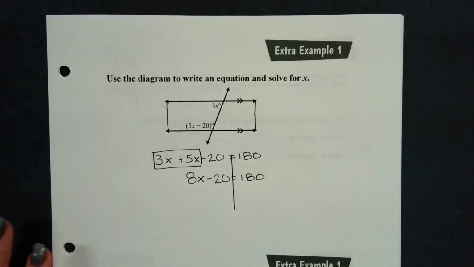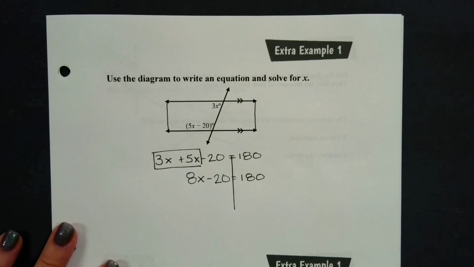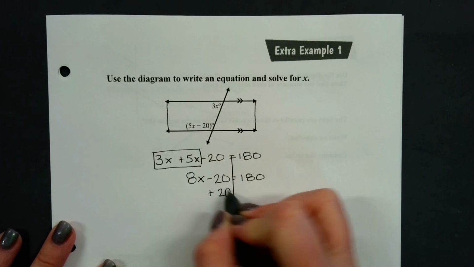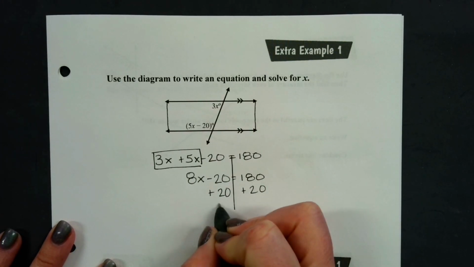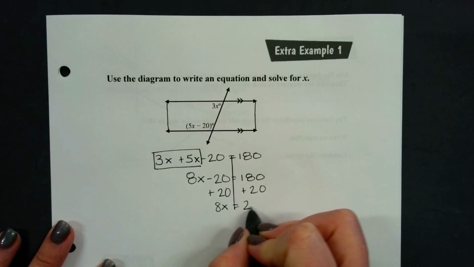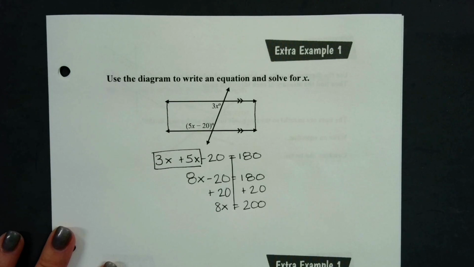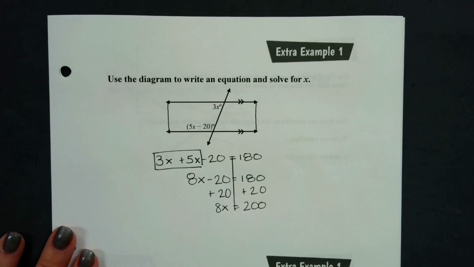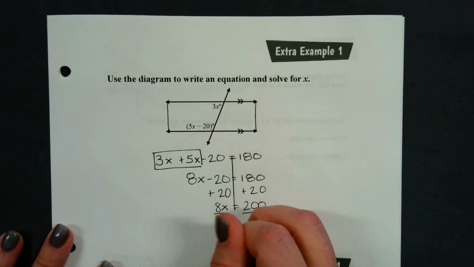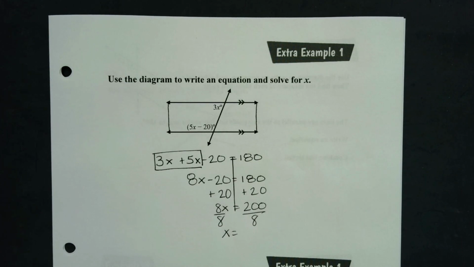What should I do? Plus 20. Very good. Final step. Divide by 8. X equals, what'd you say? 25?